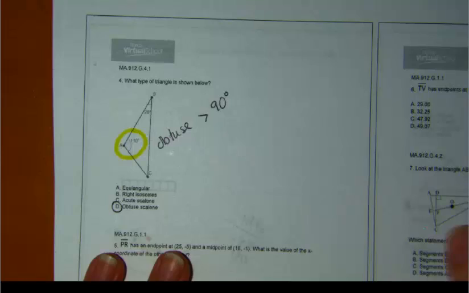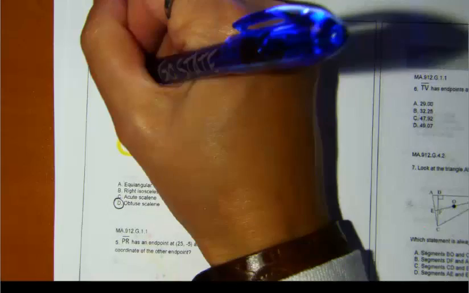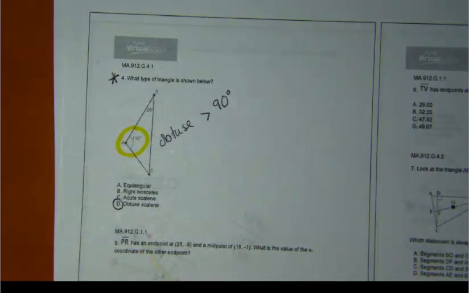That's another one that's going to be in the final. Yes, this will be also on the final, triangle classification.